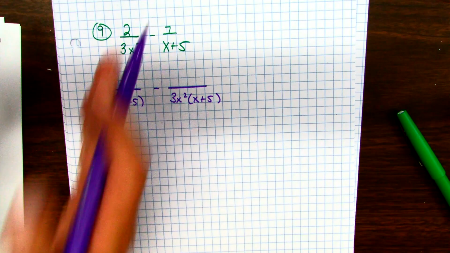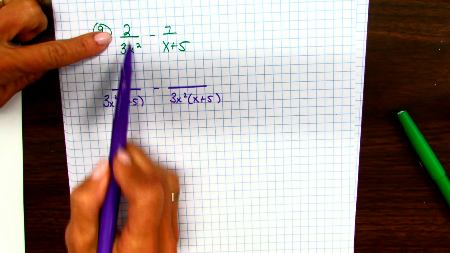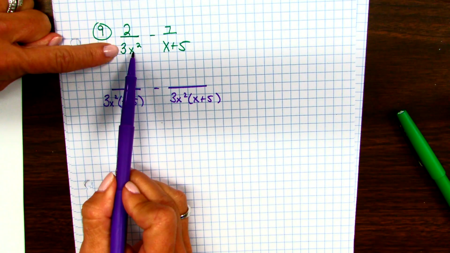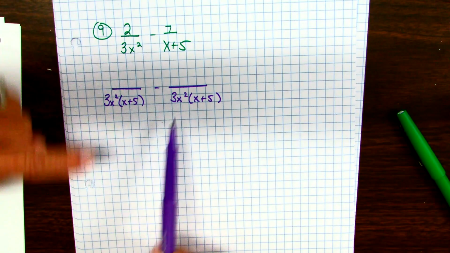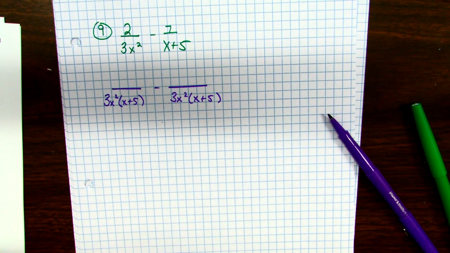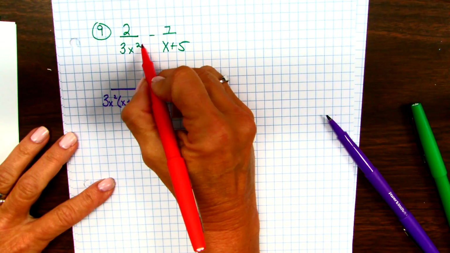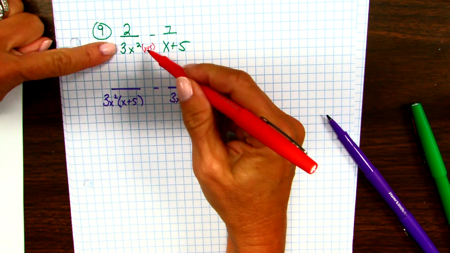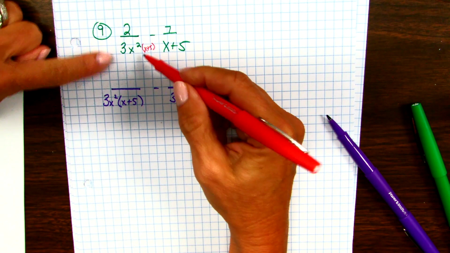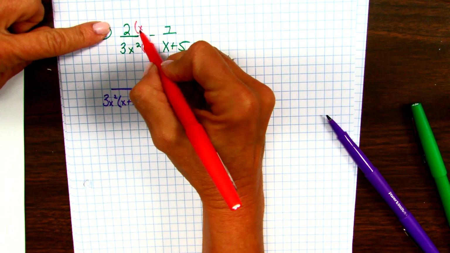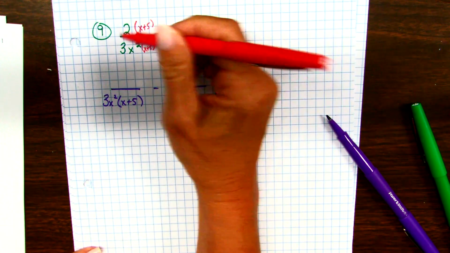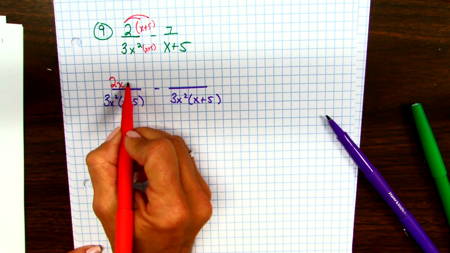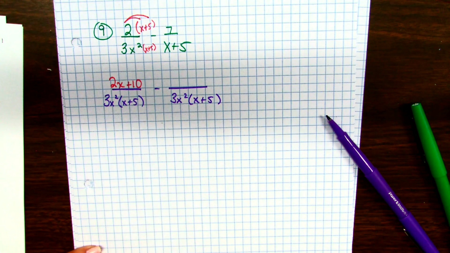Then what I'm basically saying I'm doing here, guys, is I'm changing this green fraction to this purple fraction. So I'm going from a denominator of just 3x squared to a denominator of 3x squared times x plus 5. So I have to multiply my denominator by x plus 5 to get this denominator, right? That's what I would have to multiply by. So whatever I do to my denominator, I have to do to my numerator. And then I'm going to distribute. So that would be 2x plus 10.